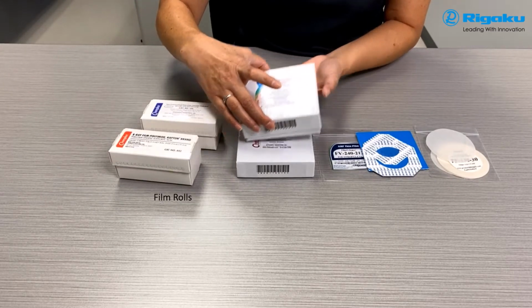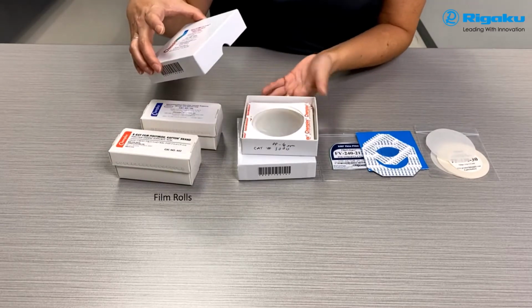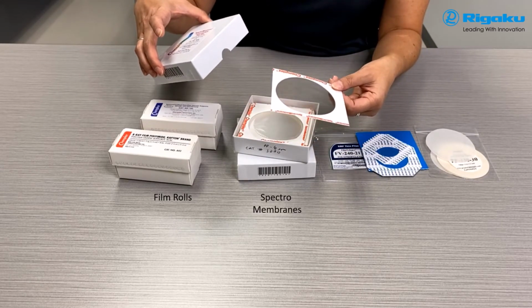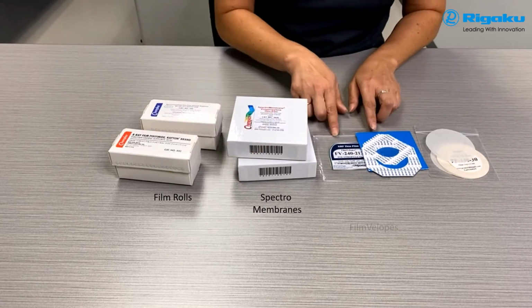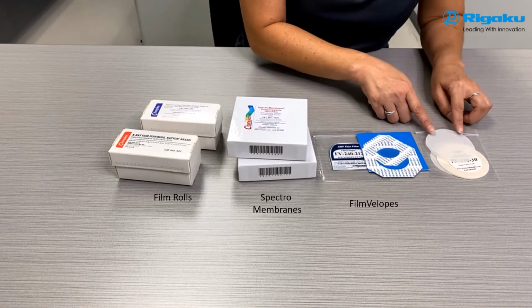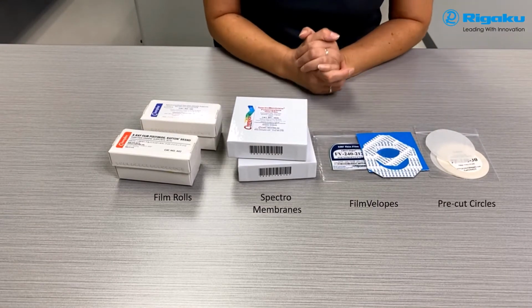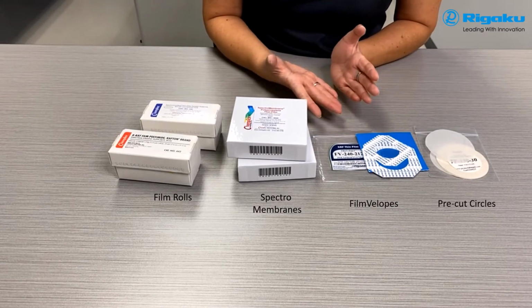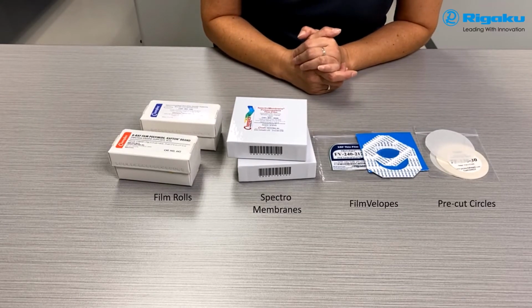That's kind of the poor man's version. That's right. Then you have spectral membranes, and also film envelopes and pre-cut films. So you pick whichever one you're comfortable with using. You can even contact them and they'll give you free samples to try out.